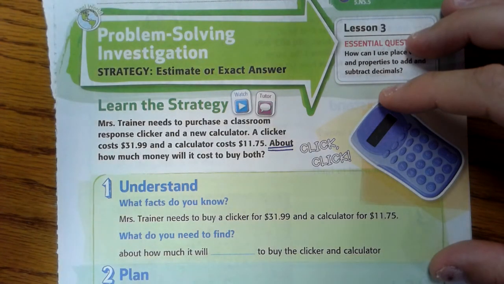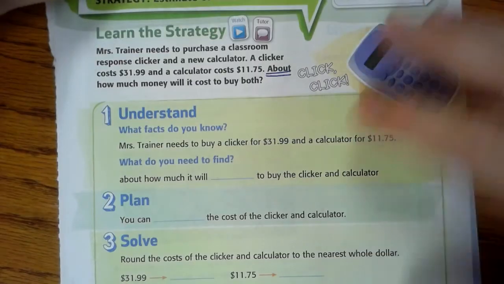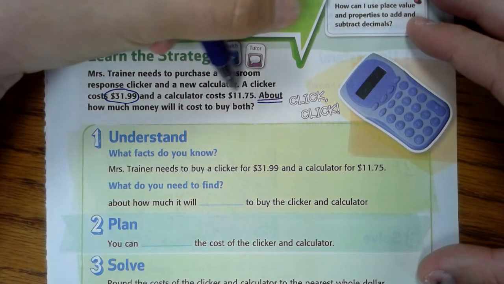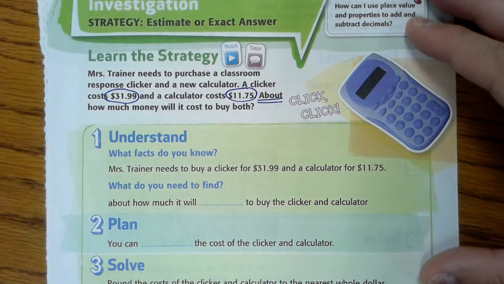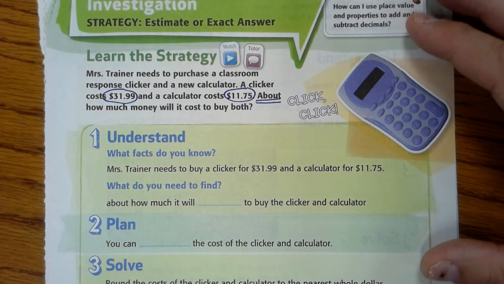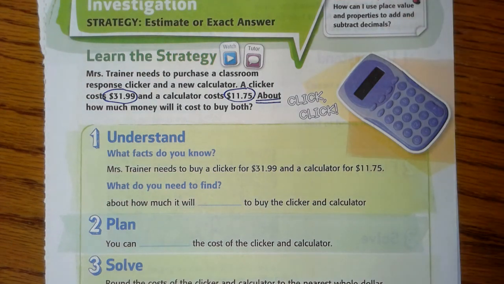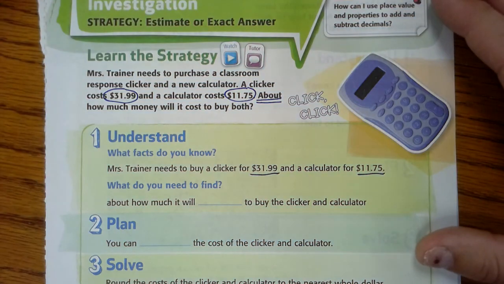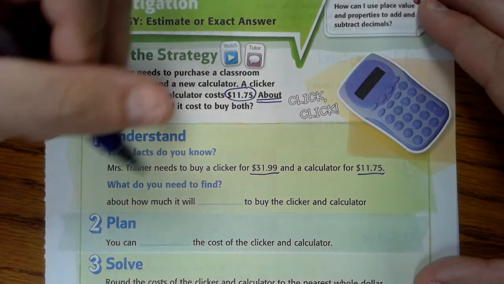What facts do you know? I mean, this is the way we do it every single time. What facts do we know? And remember, I always circle stuff right here, just the numbers there, so that I know I'm looking for those numbers. And as it says right here, Mrs. Trainer we already know that she needs to buy a clicker for $31.99 and a calculator for $11.75. What do you need to find out? Well, again, it says about.